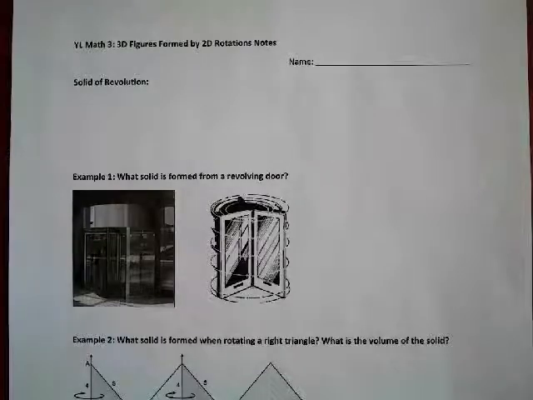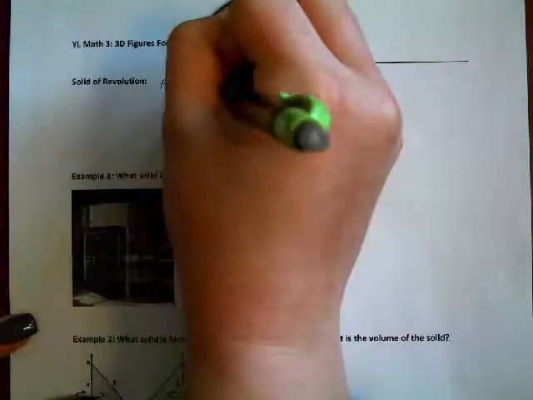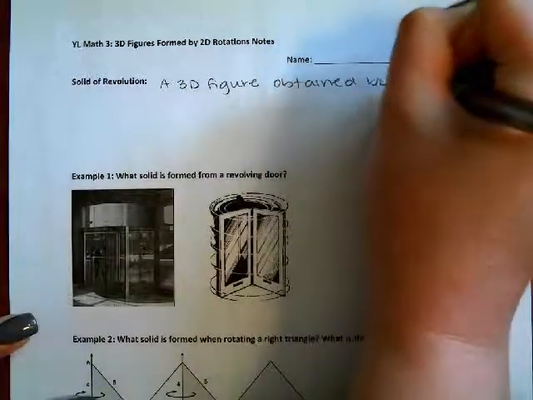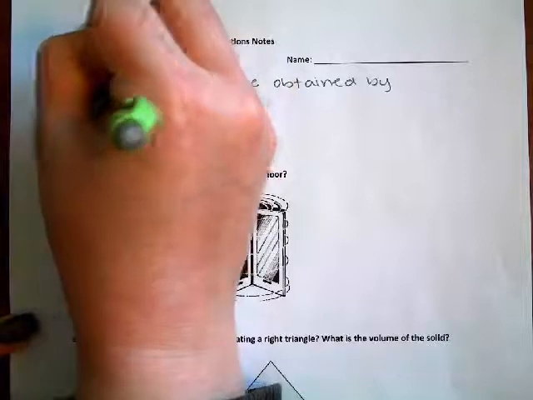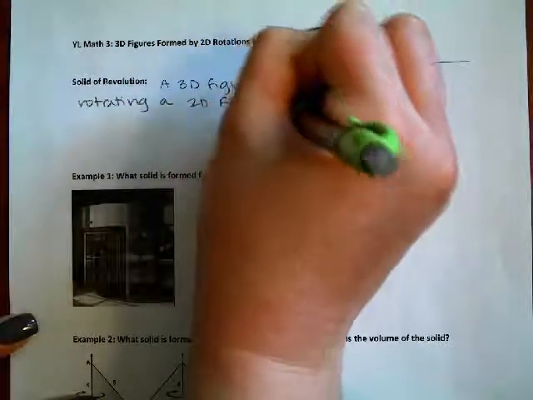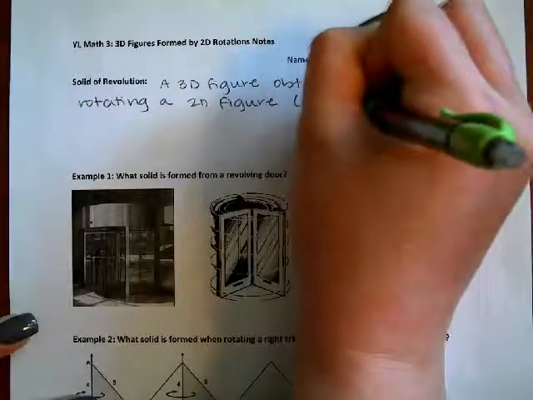All right, our next set of notes, our next topic of learning is 3D figures that are formed by two-dimensional rotations. So a solid of revolution is a 3D figure that is obtained by rotating a 2D figure or a curve.